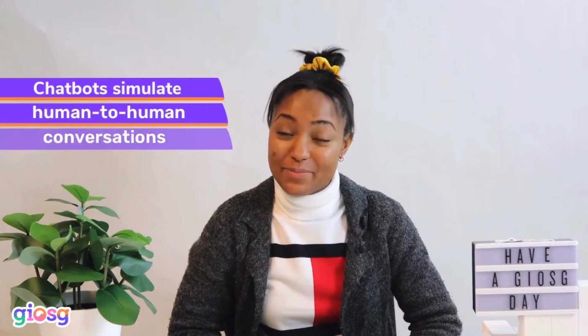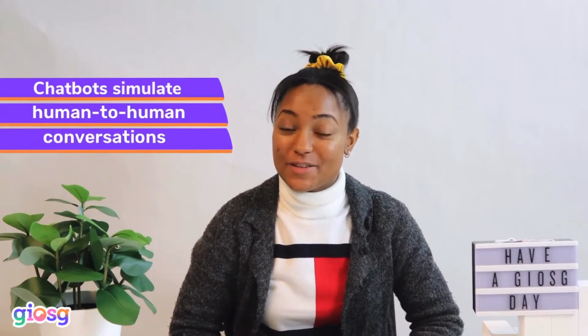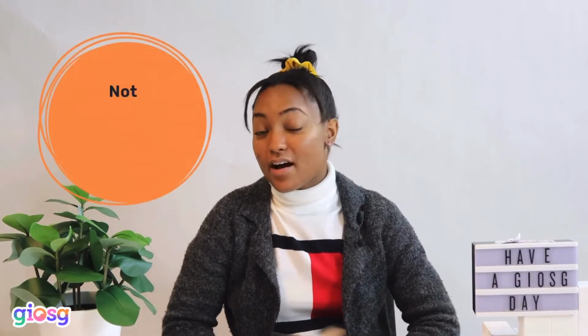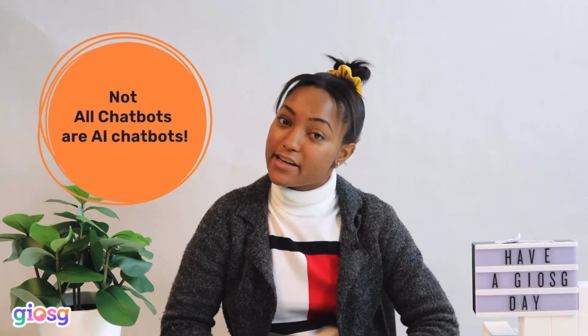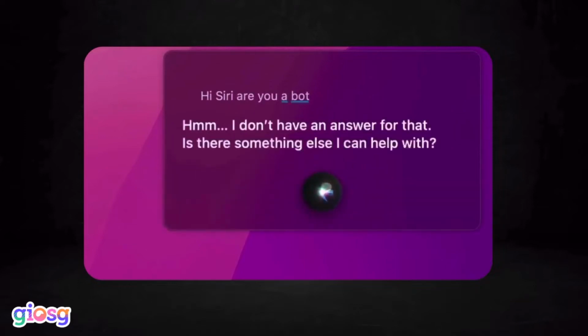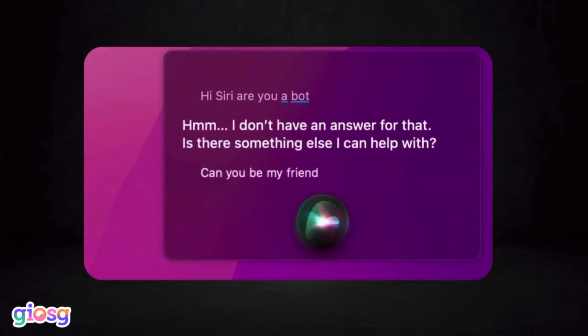So, what is a chatbot? A chatbot simulates human-to-human conversation with automated responses, thus replacing the need for an actual representative. Contrary to popular belief, not all chatbots should be considered AI chatbots. AI chatbots recognize natural language. These chatbots are trained by previous conversations. A great example of an AI chatbot is Siri with the iPhone. This is a bot that recognizes natural spoken language.